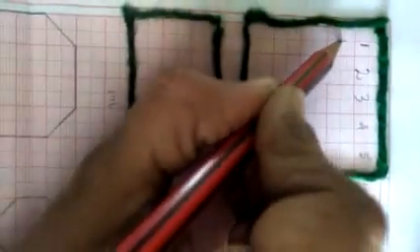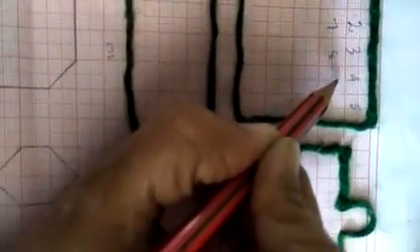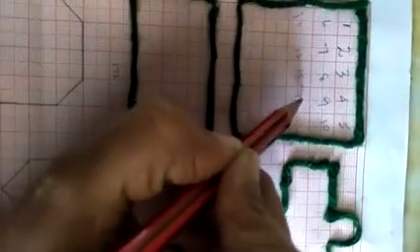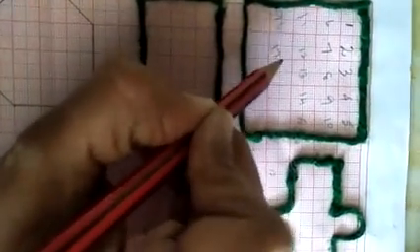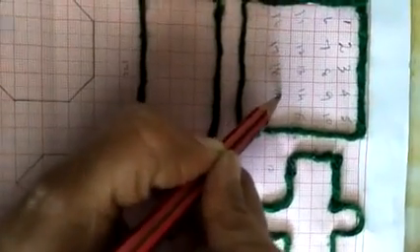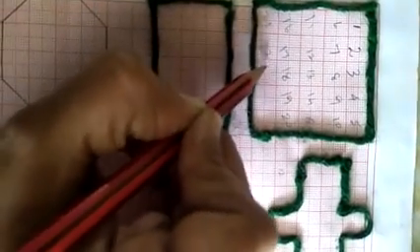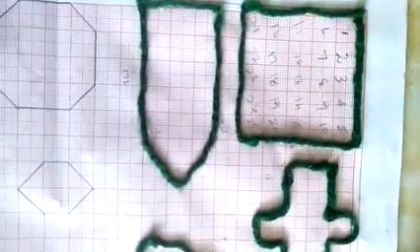Then 3, 4, 5, 6, 7, 8, 9, 10, 11, 12, 13, 14, 15, 16, 17, 18, 19, 20, 21, 22, 23, 24 and 25.